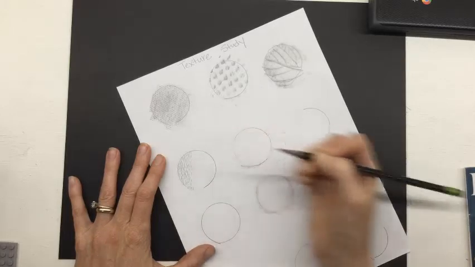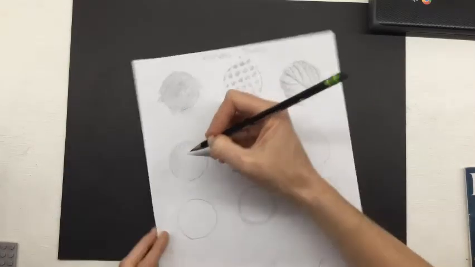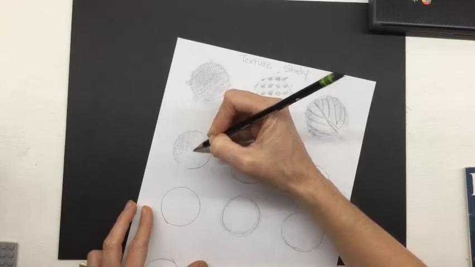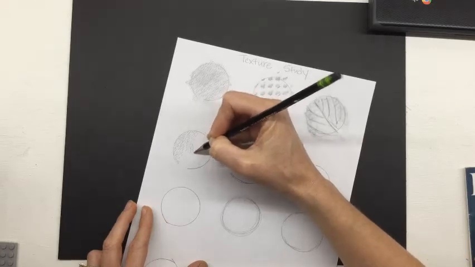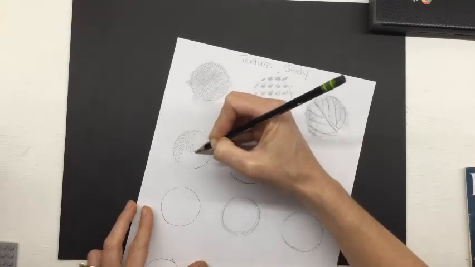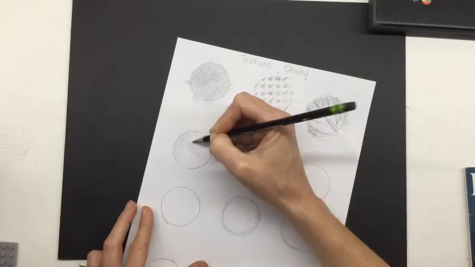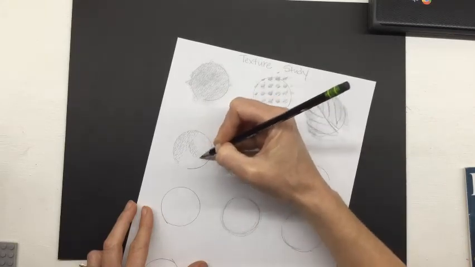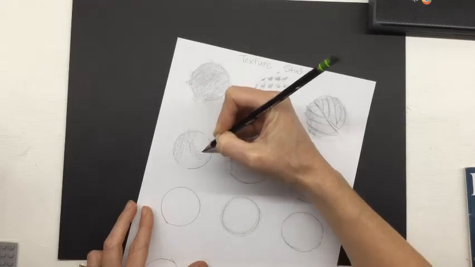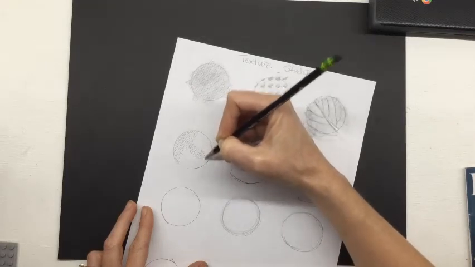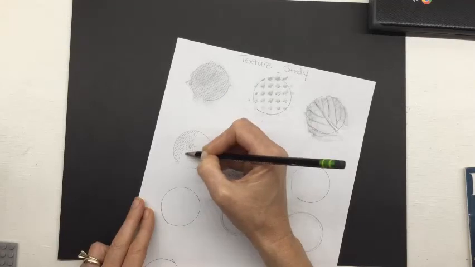These are all headed in the same direction, but let's experiment a little. We'll turn our paper a little. What if you send those lines going in a different direction? Does it change your texture? It doesn't necessarily. It doesn't have to be an automatic yes. But let's just spend a little time exploring what this could be.